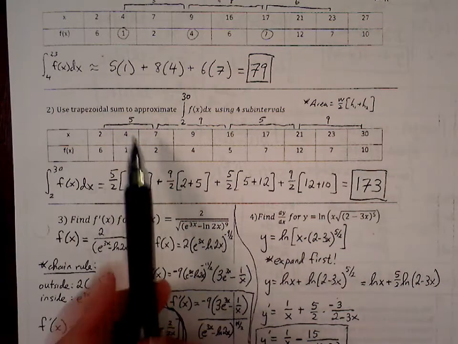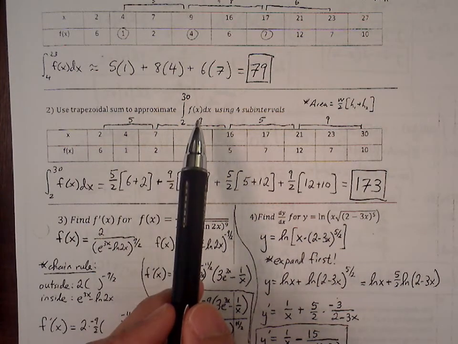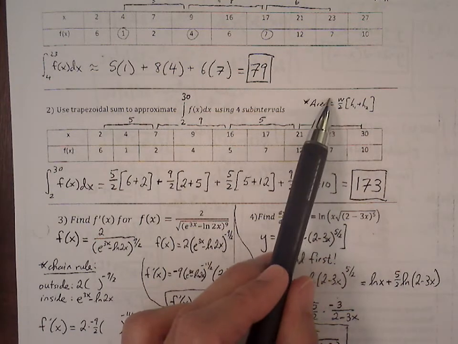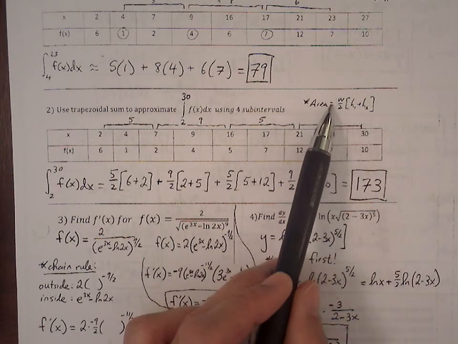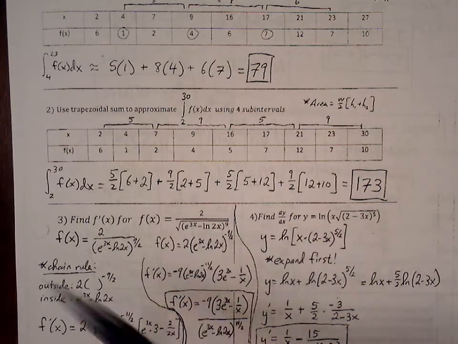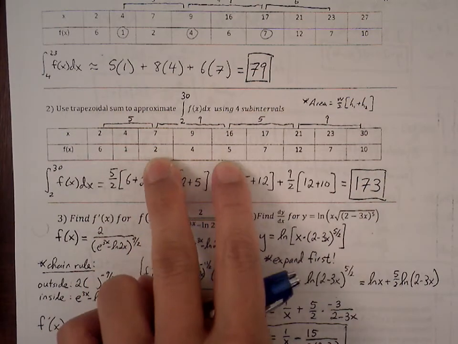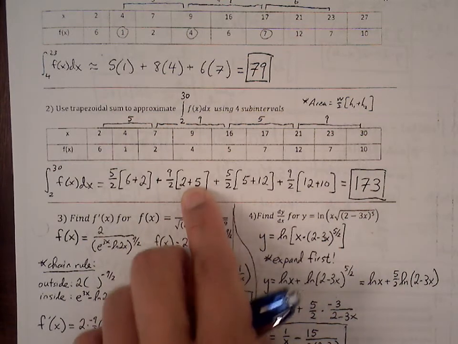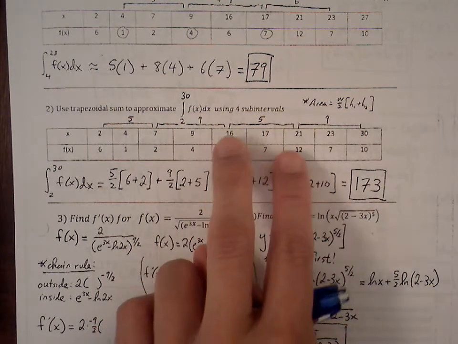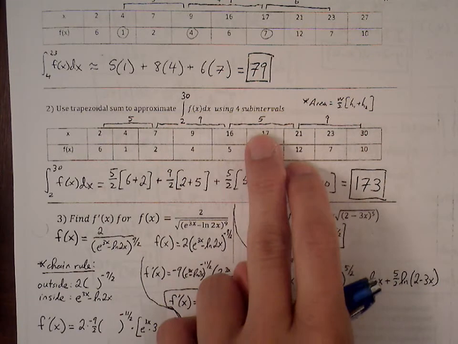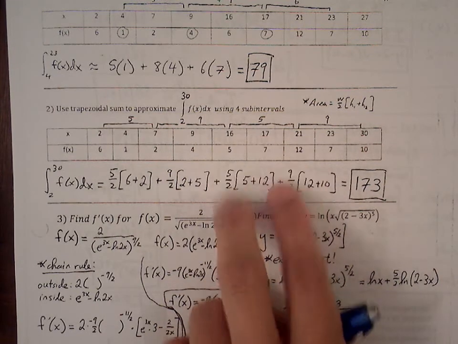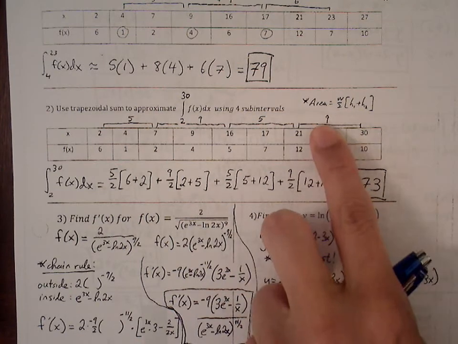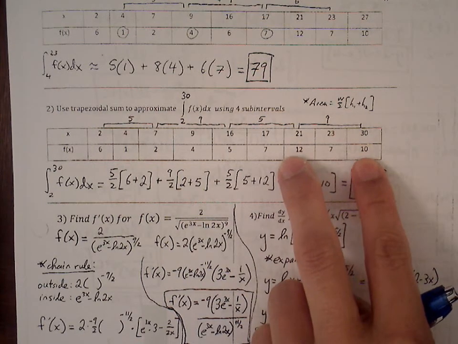Okay, and then the second region has a width of 9, so that fills in for that portion of the formula there, 9 over 2, and then height 1 plus height 2 for the second interval. We have a height of 2 and a height of 5. We add those together. Third subinterval has a width of 5 and a height of 5 and height of 12, so that goes here. And then the fourth interval has a width of 9, and then the two heights are 12 plus 10.